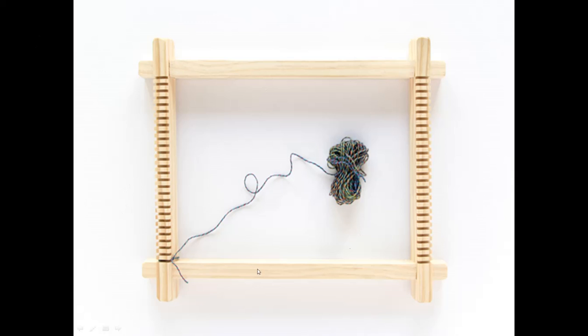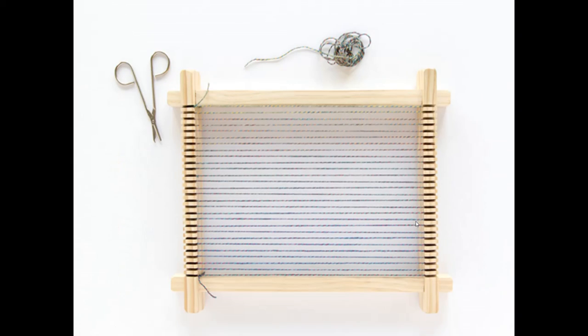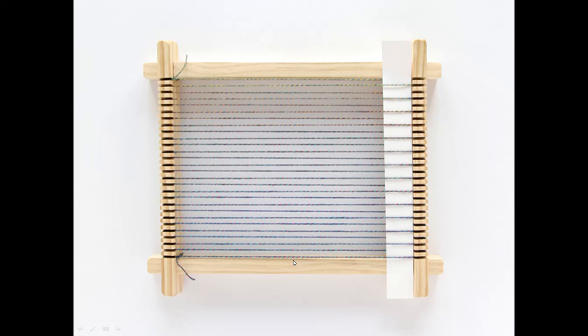Like this, there is a frame and here you need to tie a knot with the help of the yarn that you have taken. You need to construct the frame like this, as you can see in this image. Finally, after the overall construction, you need to cut the extra thread.